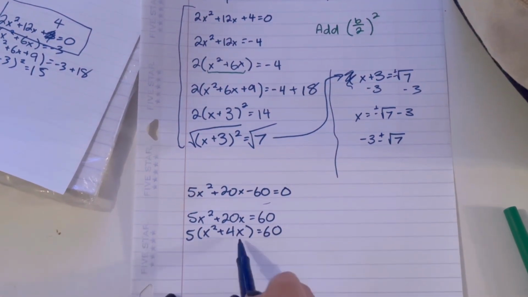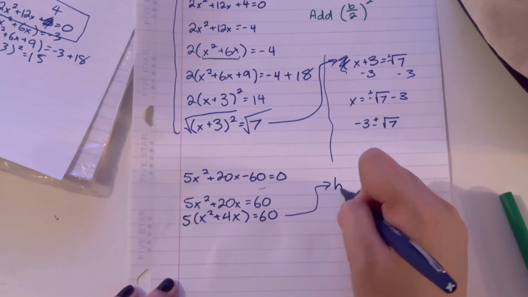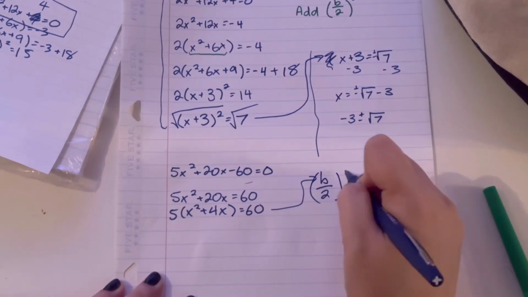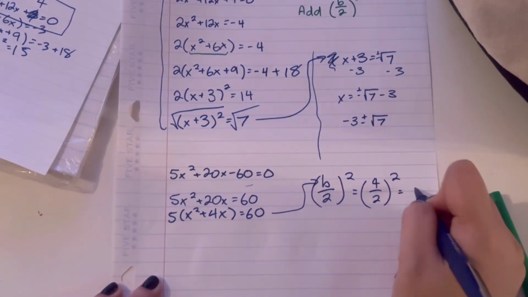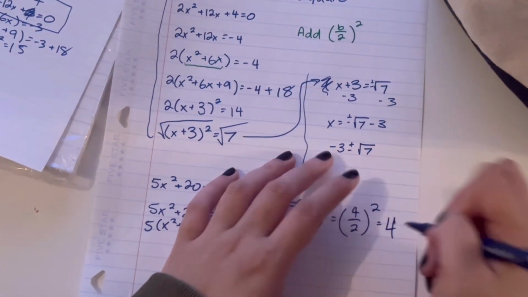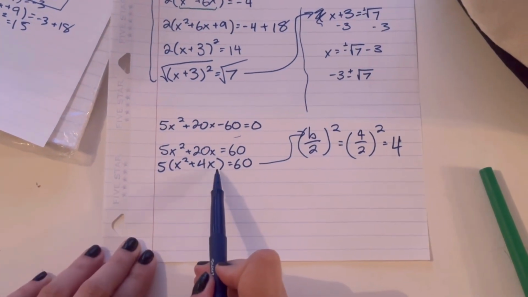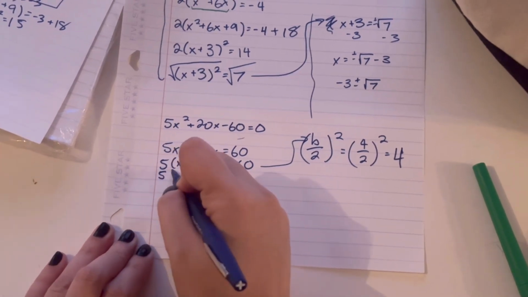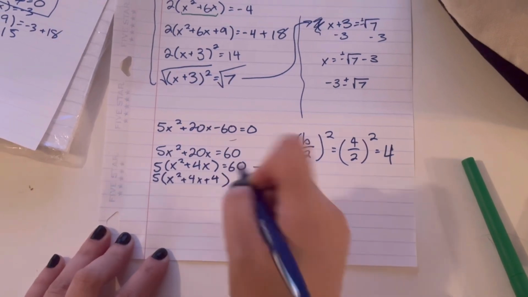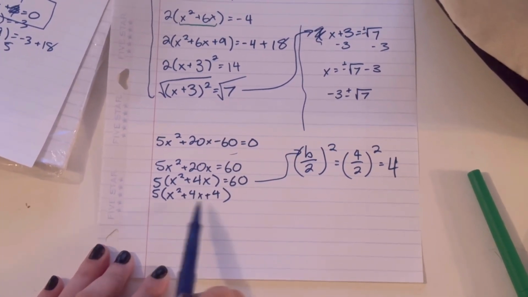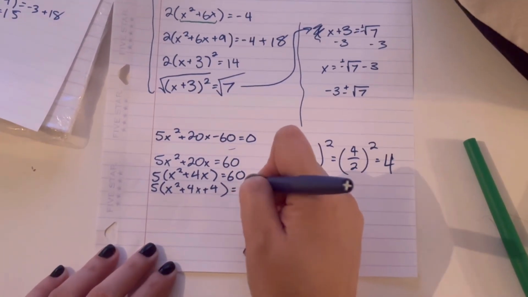And then the number here that I need is going to be 4. Here, I'm going to put this here. B cut in half squared is 4 divided by 2 squared, which is 4. Just so that way you can see in your notes, this is the process to get the number we add in here. So now we have 5 parentheses x squared plus 4x plus 4. This quadratic in here is now fixed. It's a completed square equals 60.